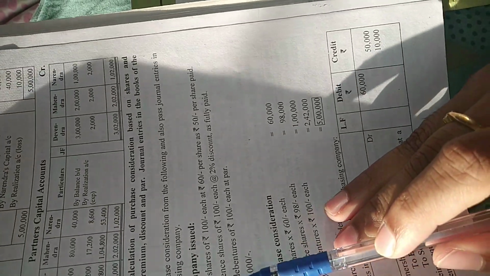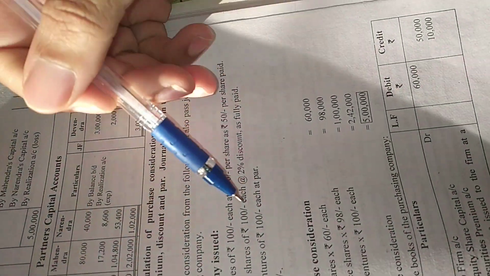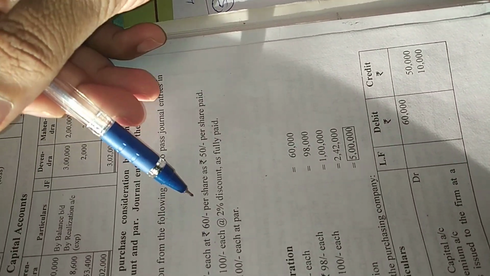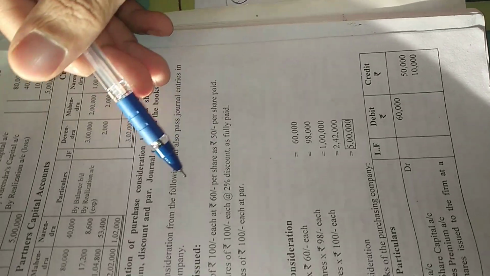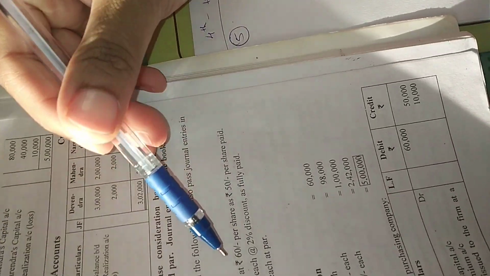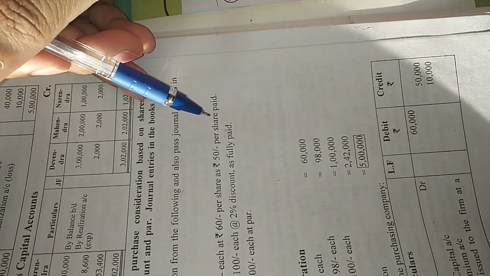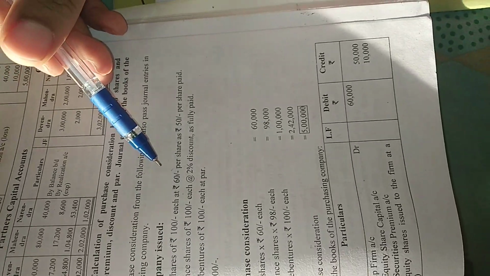Then 1000 preference shares of rupees 100 each at 2% discount as fully paid. So the actual value of the 100 rupees equity share is only worth 50 rupees paid, but instead of 50 rupees they are issuing it at 60 rupees. So therefore that is the extra amount.